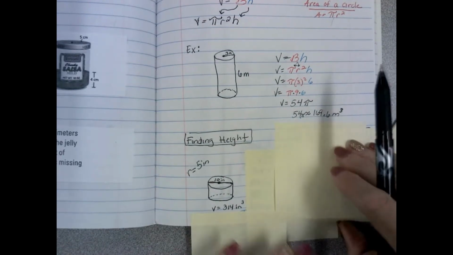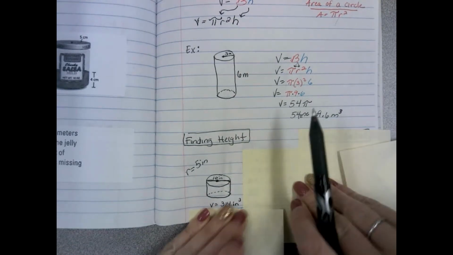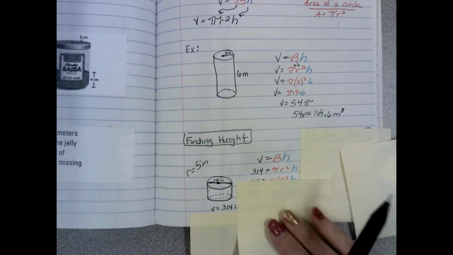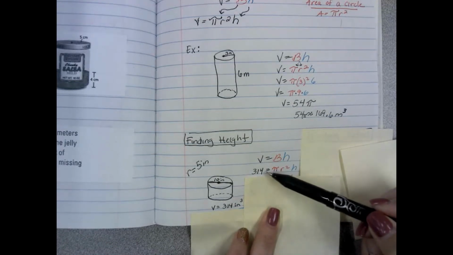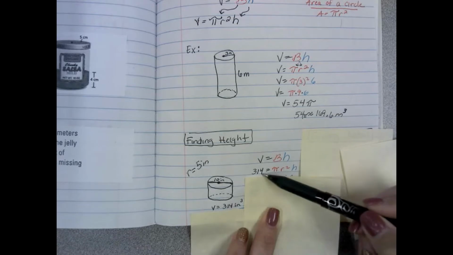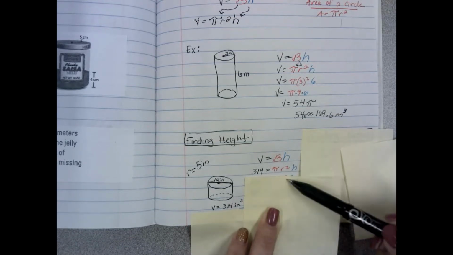So I'm going to start again by writing down my formula and plugging in what I know. This time, I know that my volume is 314 inches cubed. I'm not putting my units into my formula because I might be tempted to cube something when I'm not supposed to.